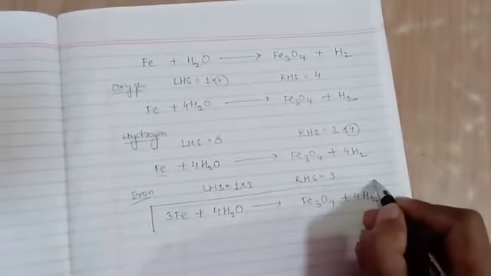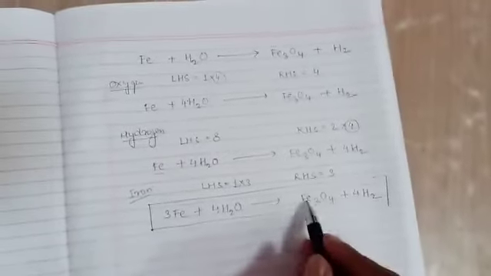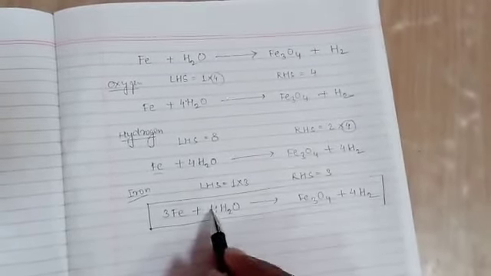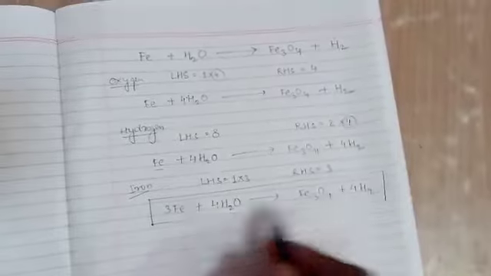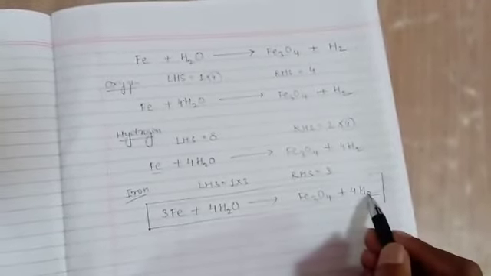Then check here whether all the elements are balanced or not. Iron 3, iron 3. Oxygen 4 ones are 4, oxygen 4. Hydrogen 4 twos are 8 hydrogen and 4 twos are 8 hydrogen.